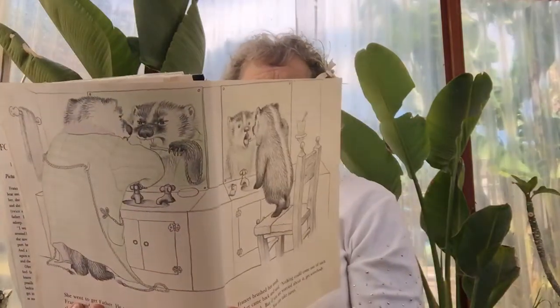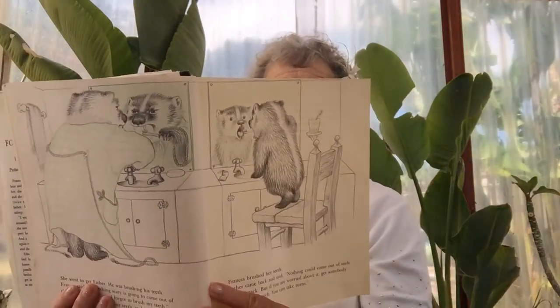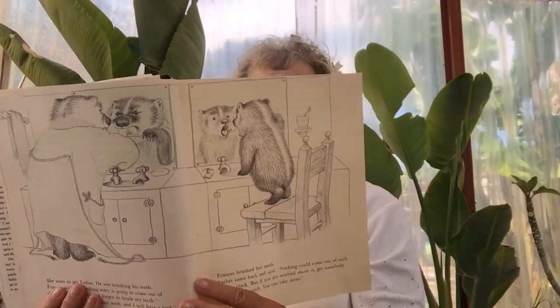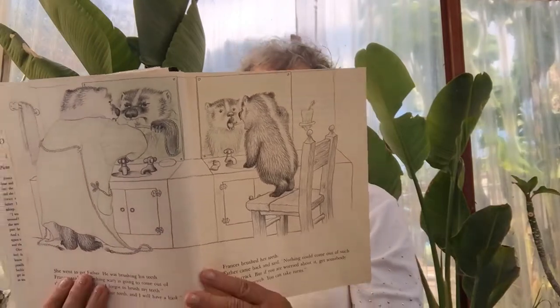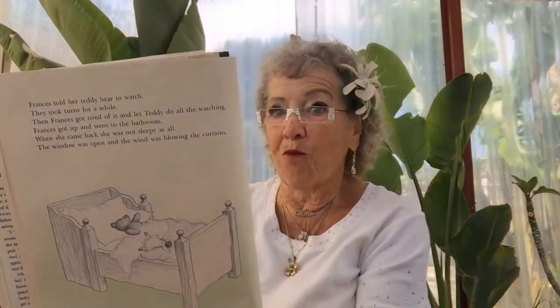So Francis went back to her room and told Teddy to do the watching. Pretty soon they took turns for a while, but she got tired of it, and Teddy did all the watching. Then Francis got up to go to the bathroom and get a glass of water, and when she came back, she still wasn't sleepy at all, and she saw her curtains moving in the wind.